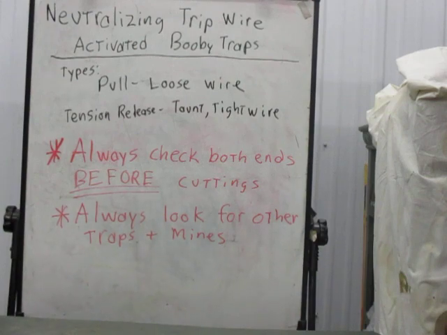Or another example, structures. Let's say that booby trap is connected to a large amount of ordnance inside a hospital, and if we destroy that trap, it destroys the hospital. That is unacceptable. So you need to understand how to neutralize a booby trap.